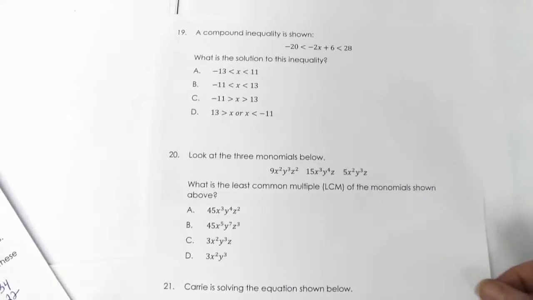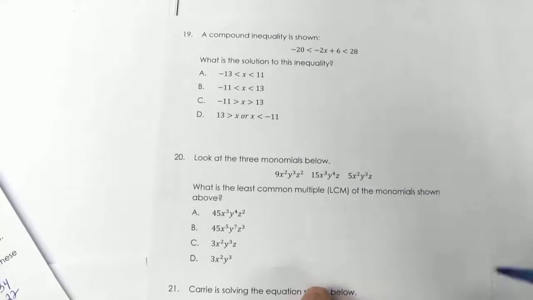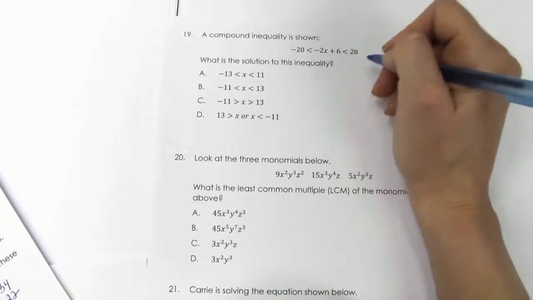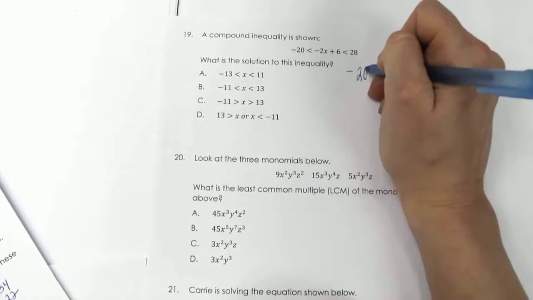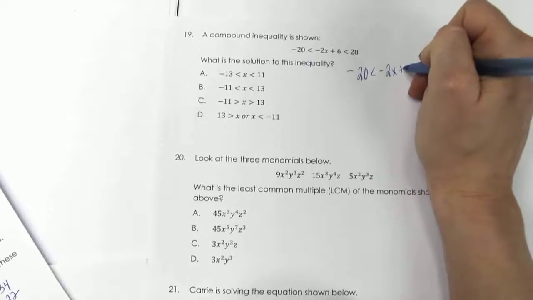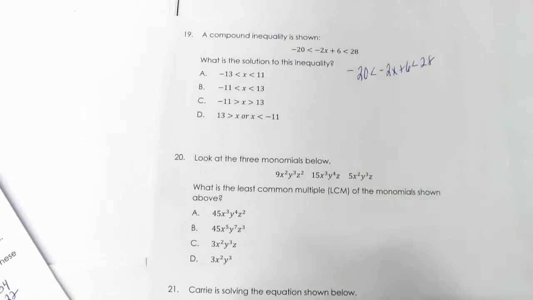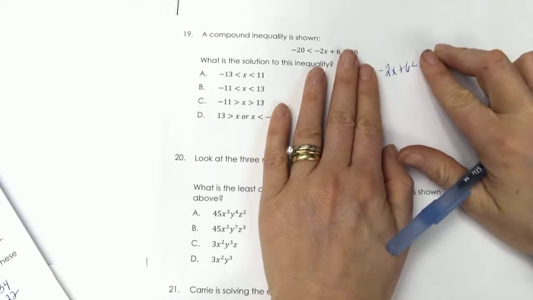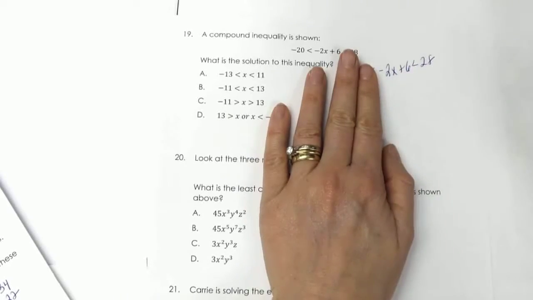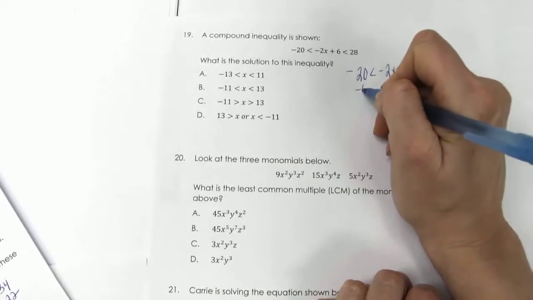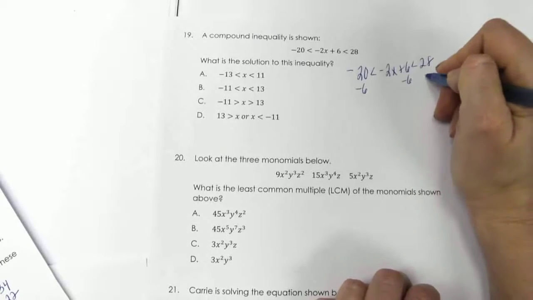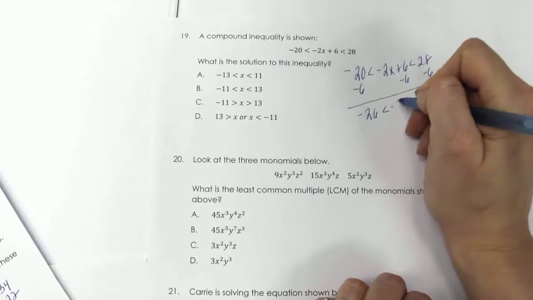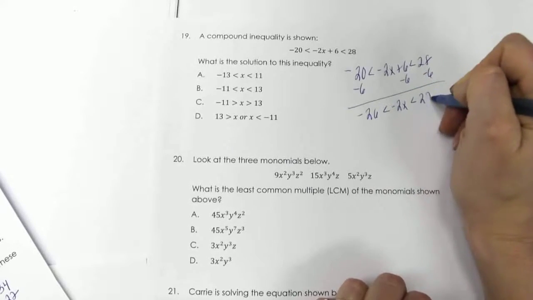And moving on to 19. 19 reads, compound inequality is shown below. Compound just means I have two symbols here. What is the solution to this inequality? I'm going to write it again just so I have a little more space. If I'm solving it for x, x is located in the middle. So I want to get x by itself. So I'm going to subtract the 6. I need to do that on the left, in the middle, and on the right. I will get a negative 26 less than negative 2x less than 22.